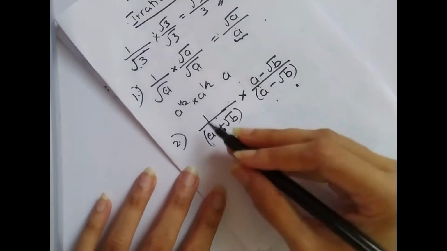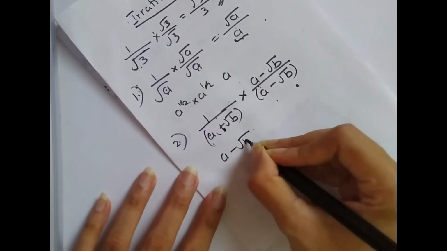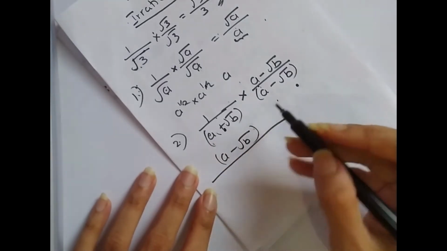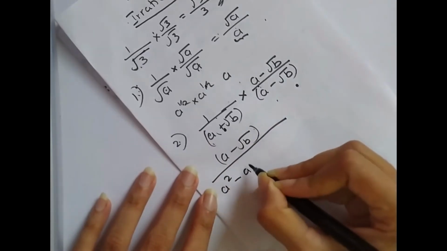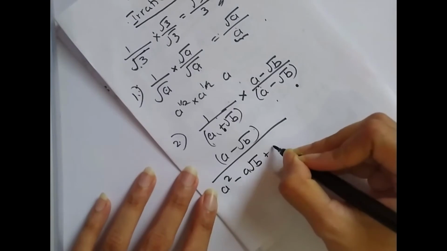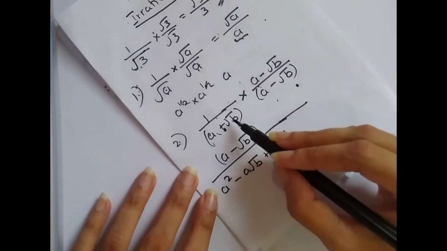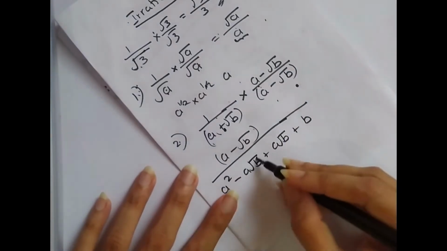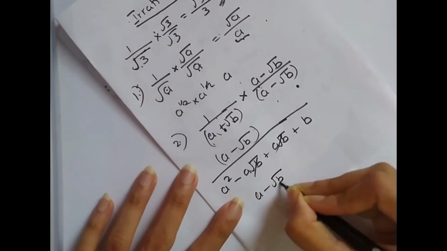Now I am going to multiply this. The numerator is a minus root b. What about the denominator? a into a is a squared. a into root b, minus a root b. Root b into a is a root b. Root b into root b will be b. So these cancel, and the final answer is this.